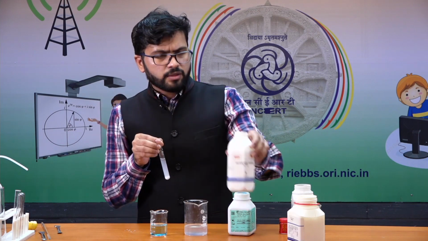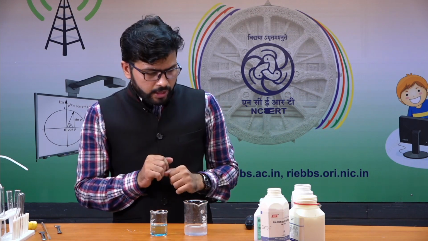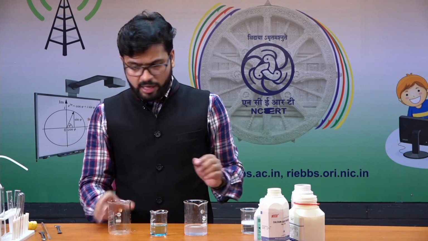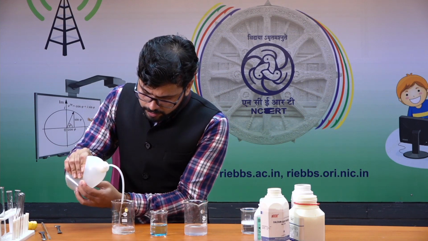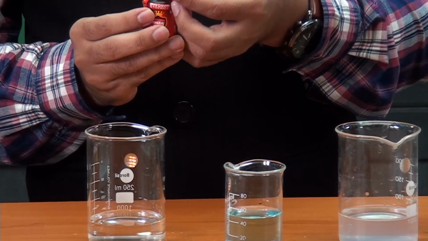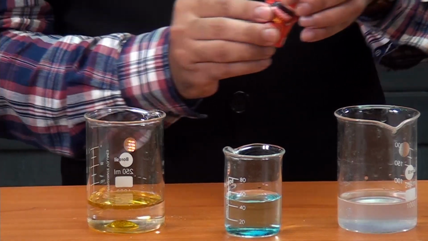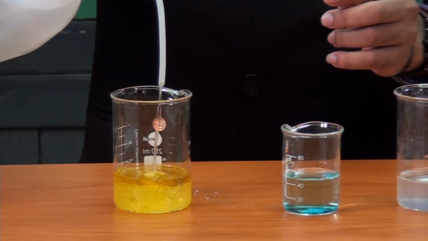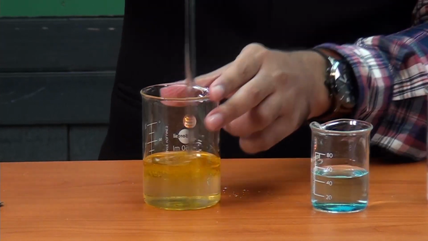We can understand it with much more clarity if I prepare another one. I'll take water in one beaker, and in another beaker we'll add some amount of oil into it. If I add oil to it, observe it very carefully, dear students. We'll add water, we'll add oil, let us stir it properly, thoroughly.